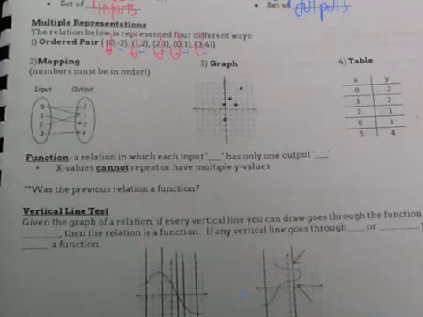The output is going to be all the numbers that the input changes into. So 0 changes into -2. So over here we've got a -2, and we've got an arrow drawn between 0 and -2 to show that 0 in this function changes into -2. 1 will change into +2, so we've got 1 and +2 with an arrow between them. 2 changes into 1. And 0 changes into 1 as well.